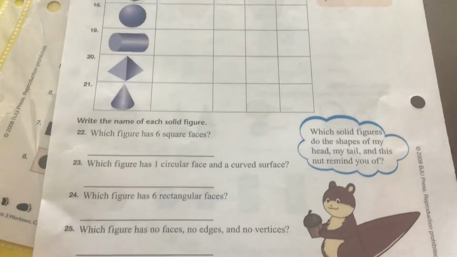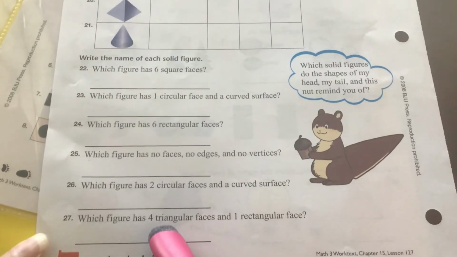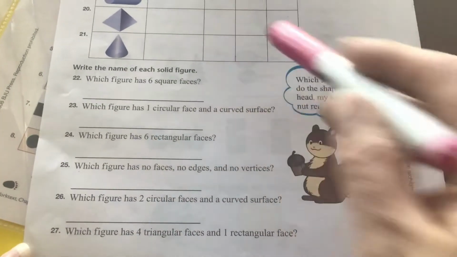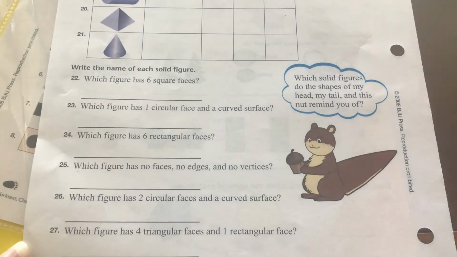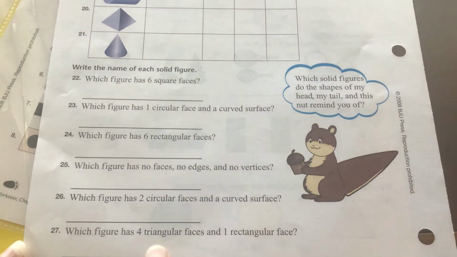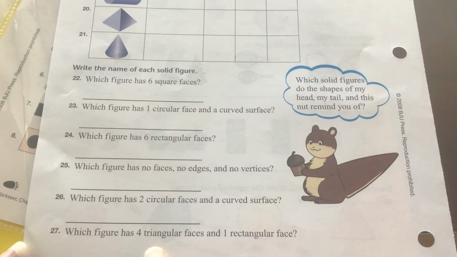Okay. Here, from 22 down to 27, you're given a word description of one of these shapes from the top. So we're talking about the same shapes: cones, cubes, cylinders, rectangular prism, rectangular pyramid, and sphere. So you will use those same words. Here, though, they're describing faces and curved surfaces and vertices using words instead of a picture.